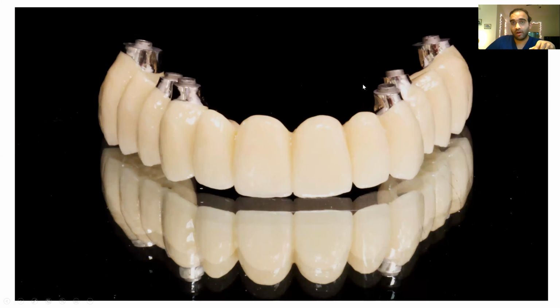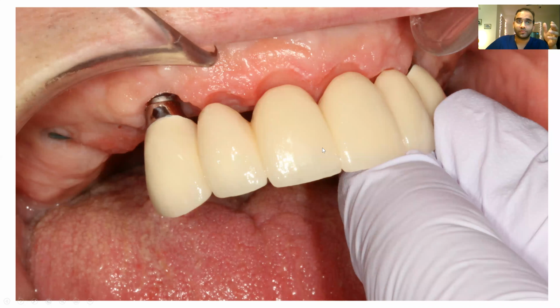Now, this is a pretty difficult prosthesis to make, which is directly screwed onto the implant, where we have a prosthetic which has a connection and the crown in one piece, and we are screwing this directly. We have to make sure that there's a lot of parallelism.